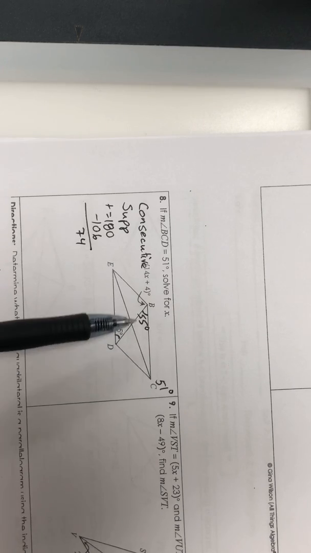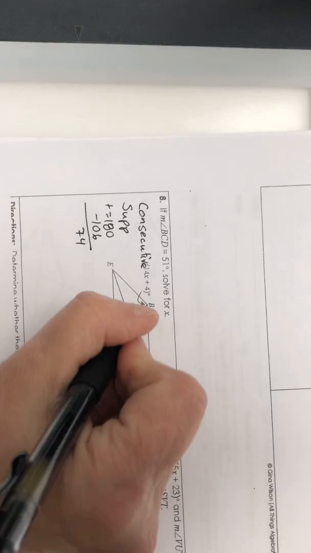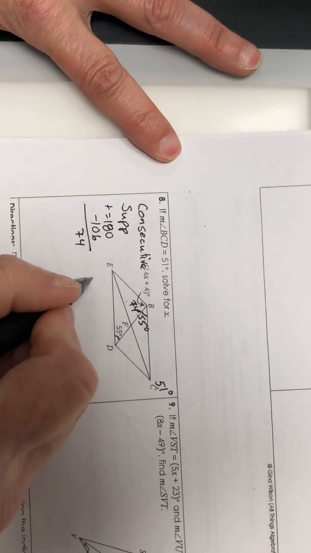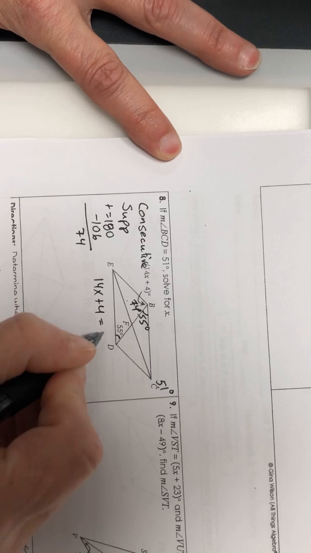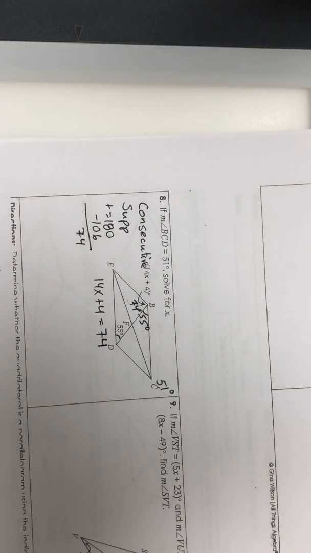So when I do 180 minus this, I have 74. That means this angle has to be 74 degrees. So I set this equal to 74. So I've got 14x plus 4 equals 74. I'm going to go ahead and stop there so the video doesn't get too long, because I know you guys know how to solve that.